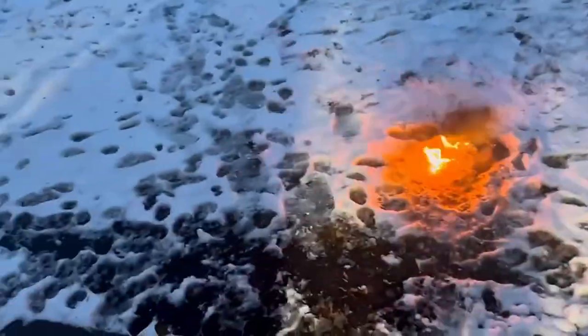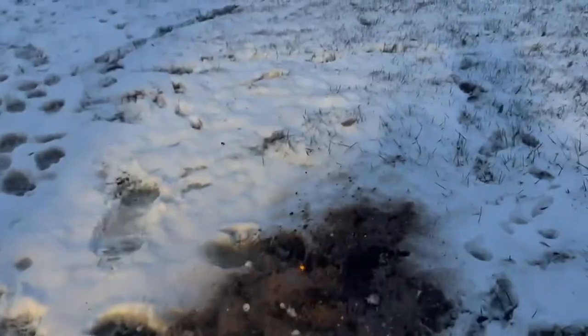If you don't have patience like me, this might be hard. I just threw it outside and it's still burning. That's gasoline right there. So hopefully this burns out. I'll just throw some snow on it.